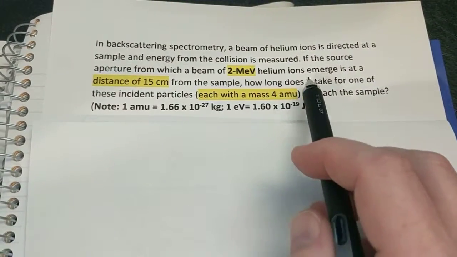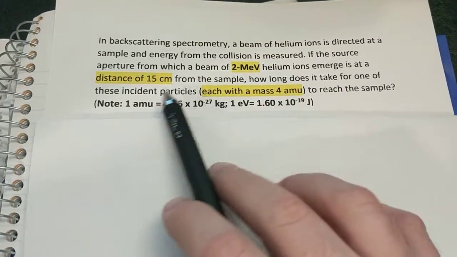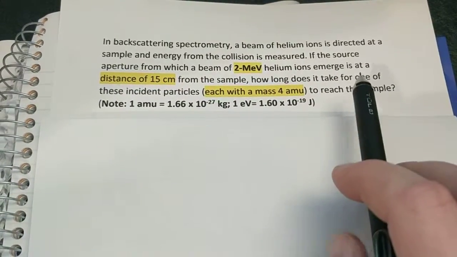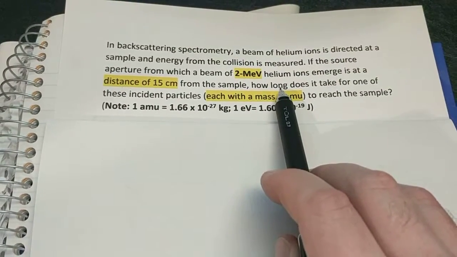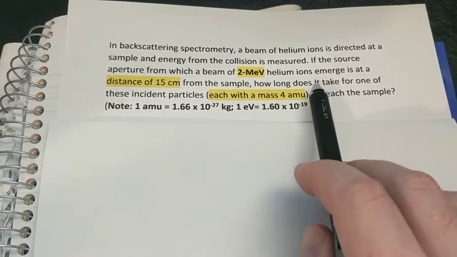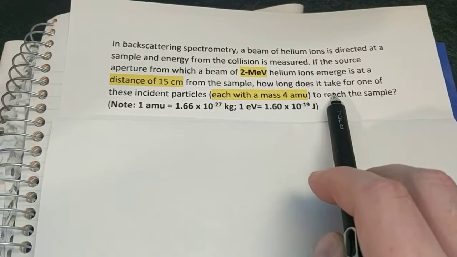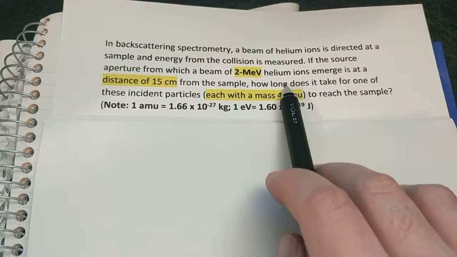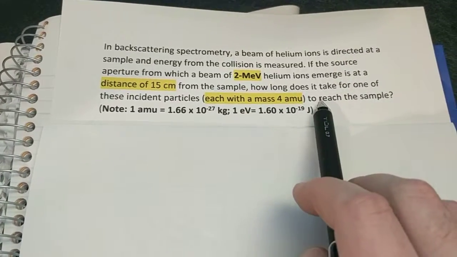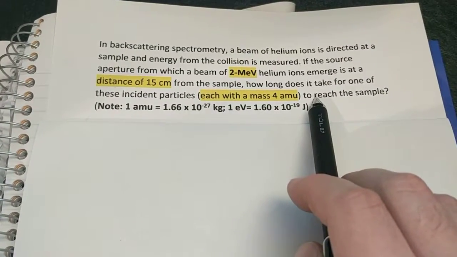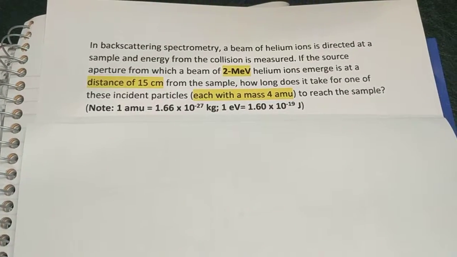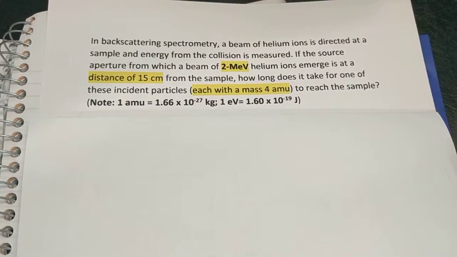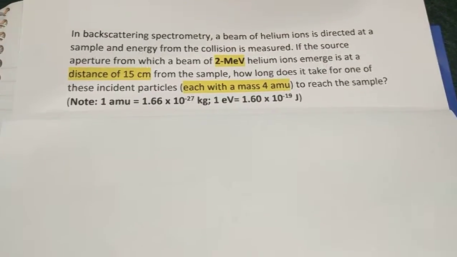How long does it take for one of these particles to reach a sample? So what they're asking for is time, and to reach a sample, so you're starting at one spot and going to another. So they're asking how long, how many seconds it takes to cross a certain distance. Okay, well that sounds a lot like a kinematics problem. So I should be able to solve that kind of problem. Kinematics are fairly simple, right?